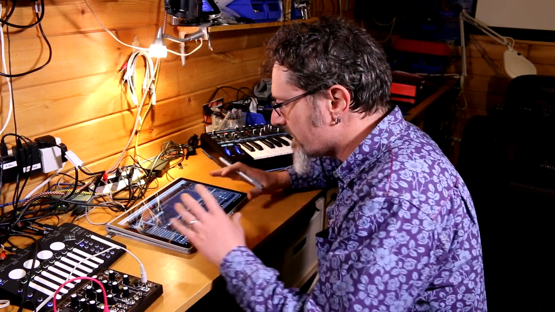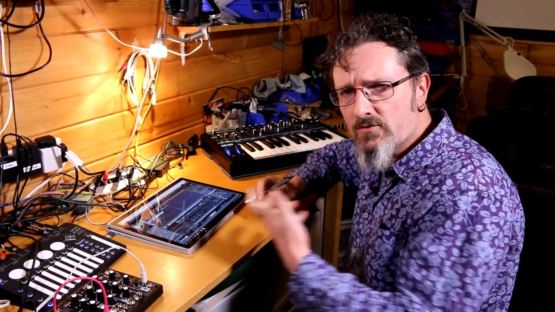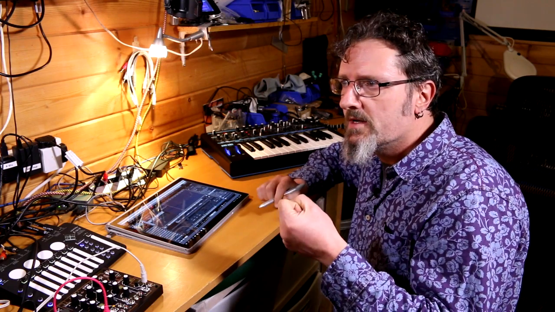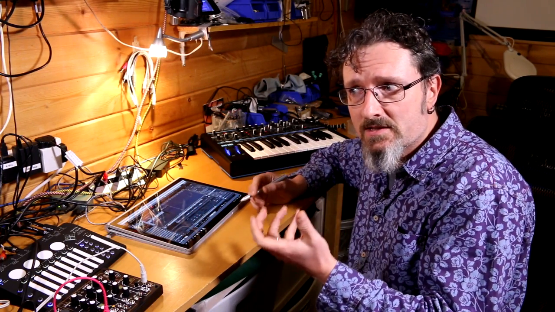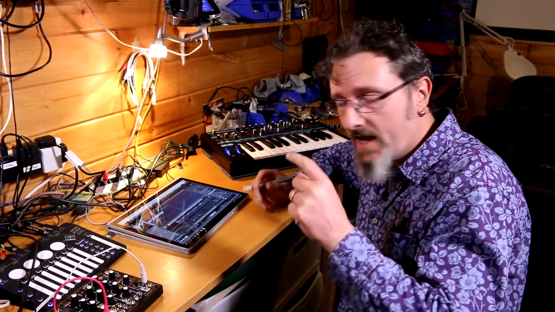How groovy is that? Rather groovy, I think you'll find. Yes, indeed. Now, what I can't find in here is if there's any sort of automation controls or LFO, for instance. I'd like to put some movement into that filter, and the filter's all very well, but it kind of sits there unless you're moving it at the time.